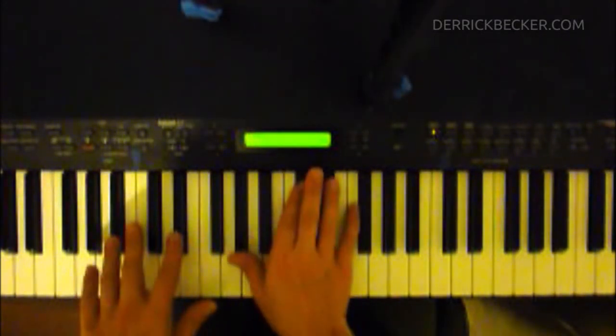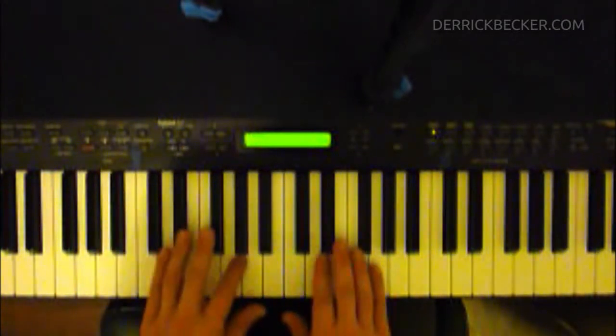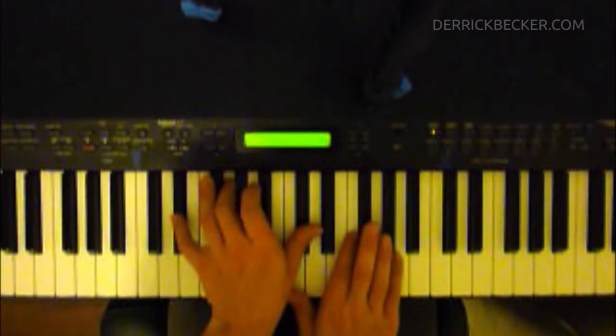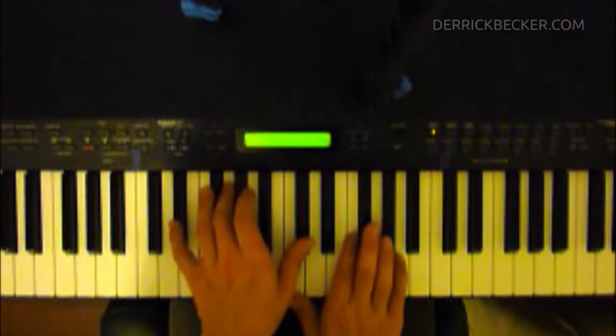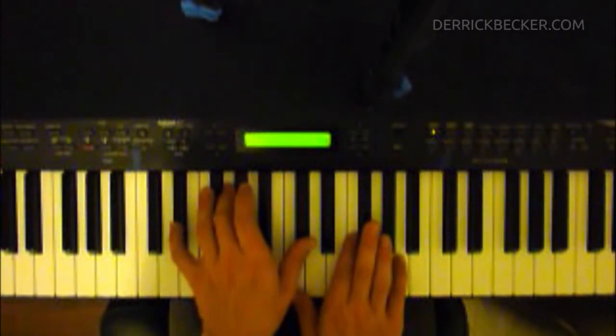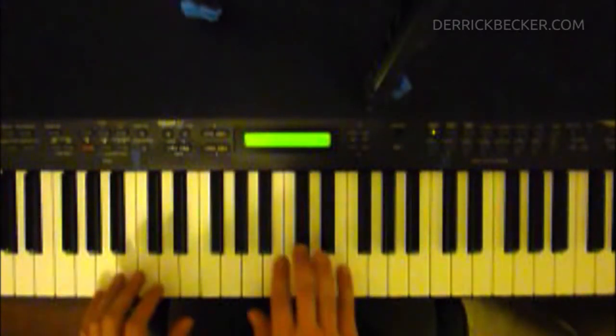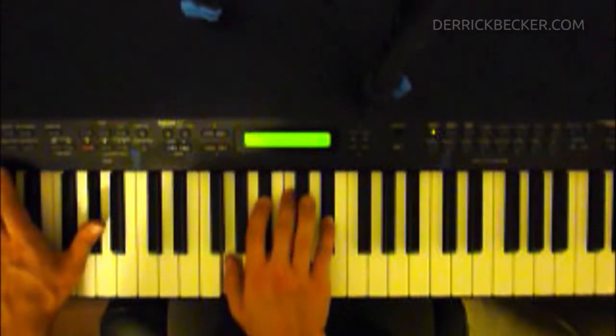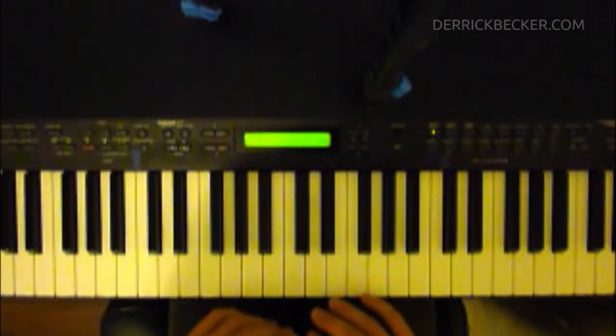So first we're going to do the 2 chord. Now we're going to go to here, and this is going to be a Lydian sound, like this. So that's the F major triad over E flat. Okay, so that's one of them.